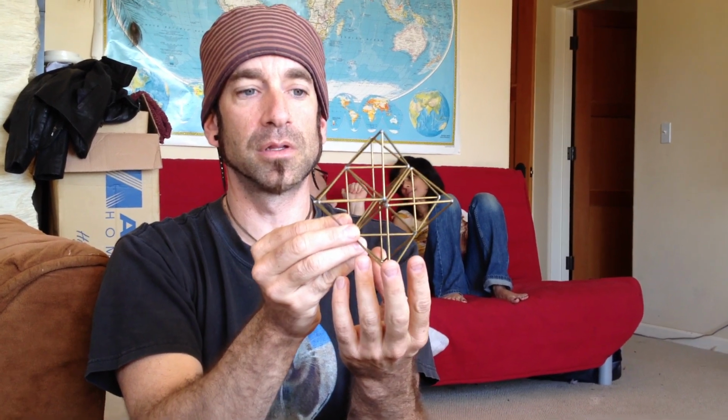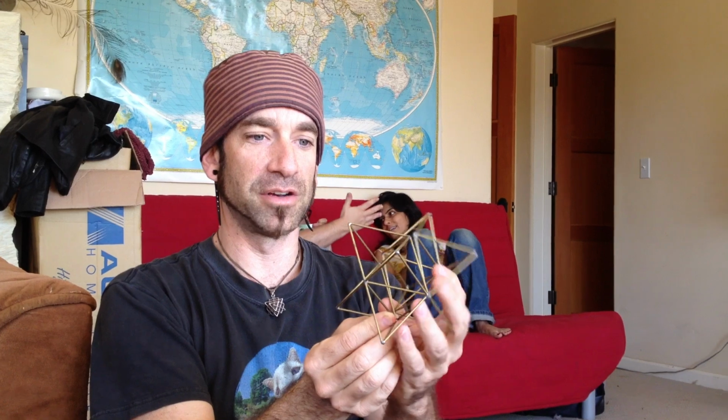Well, what happens if you have a point in the center of that and you draw lines to all the outer points? I don't know. Some of them are double length then. Yeah, I'm sure some of them would be double length. And you could keep taking pieces like this and start putting them together and make a continuous structure.